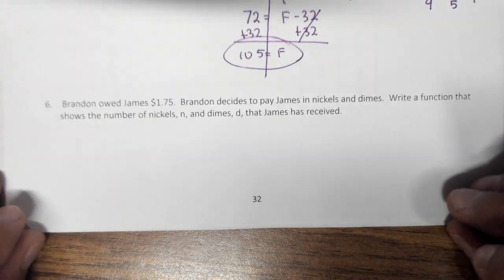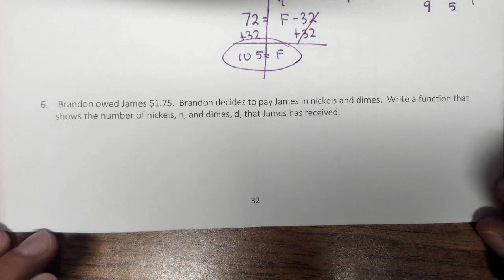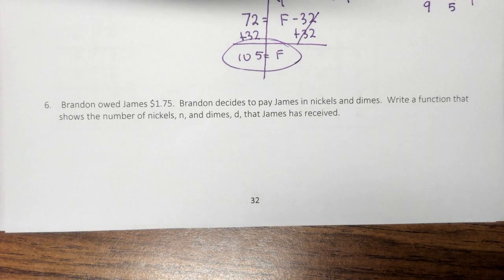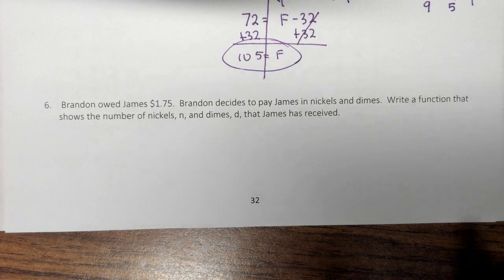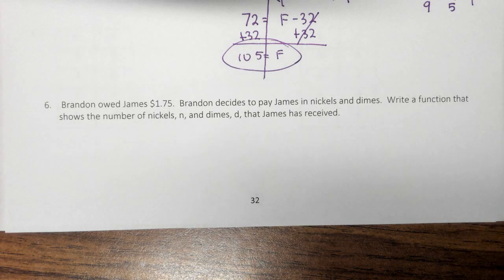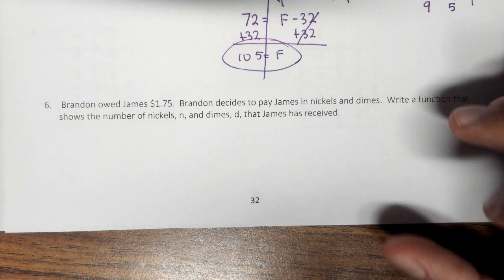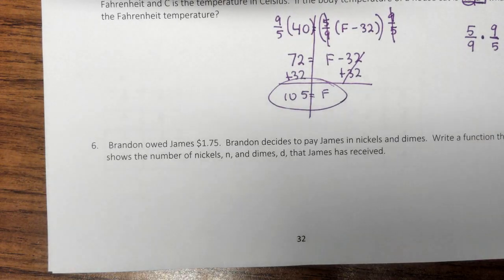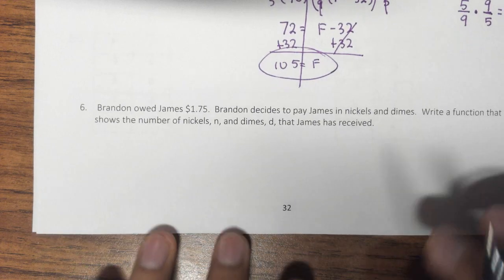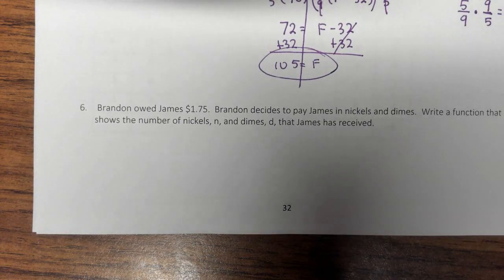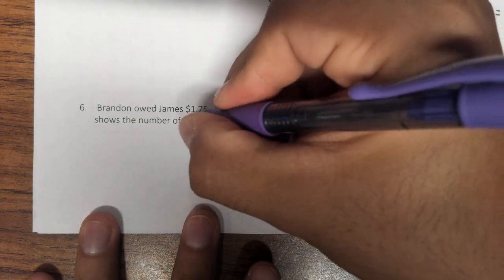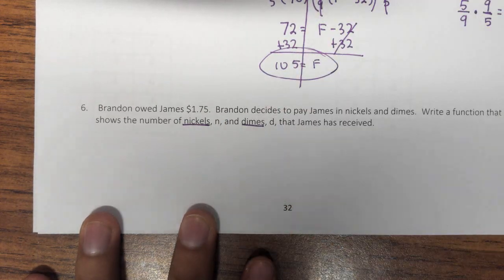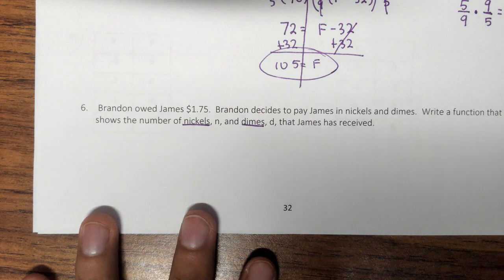Okay, number 6. Brendan owed James $1.75. Brendan decided to pay James in nickels and dimes. Write a function that shows the number of nickels n and the number of dimes d that James has received. So this is just, and we'll start seeing this a little bit more as we get into something called systems. But basically all we have to do is figure out what is a nickel worth, what is a dime worth, and then can we write an equation.